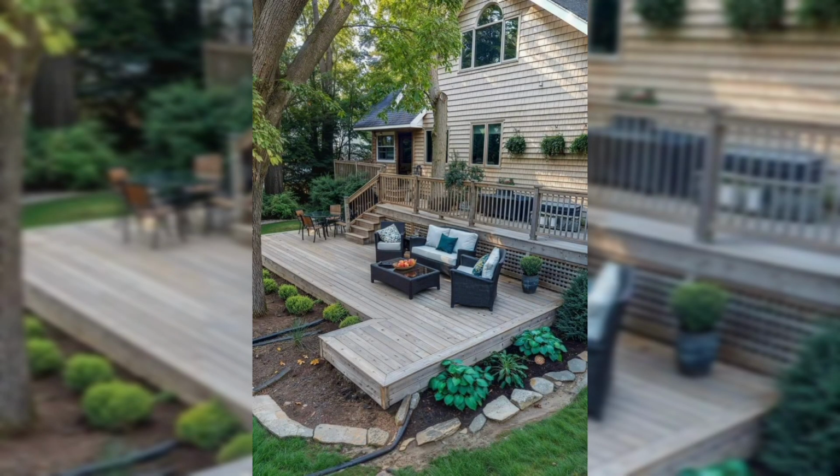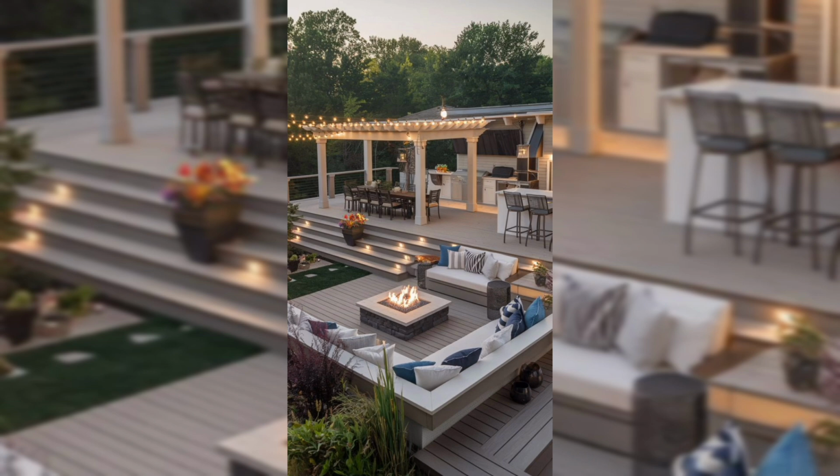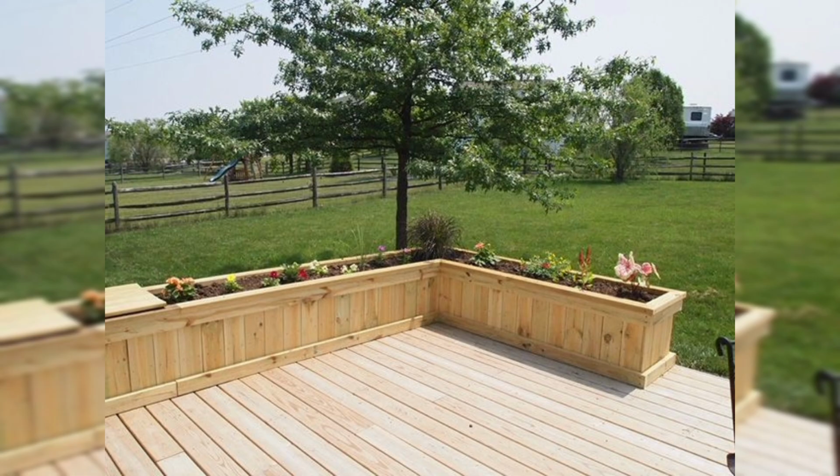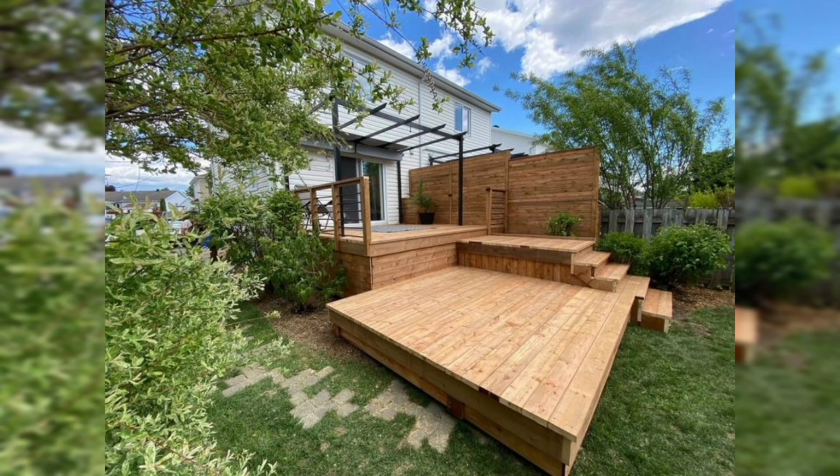Multi-level deck. A multi-level deck is often both interesting and functional. This tiered design works well on sloped yards.